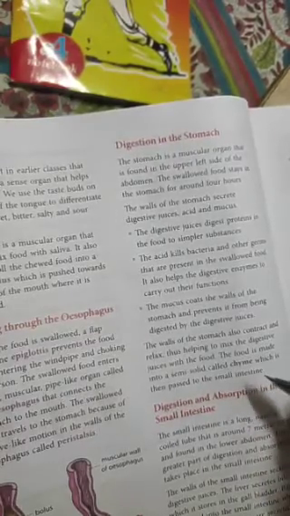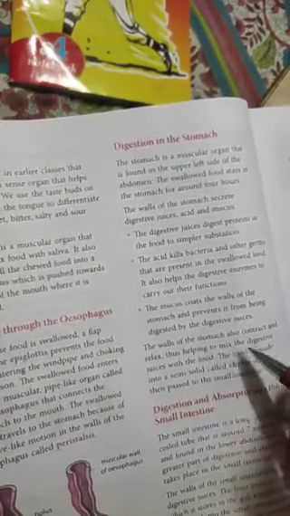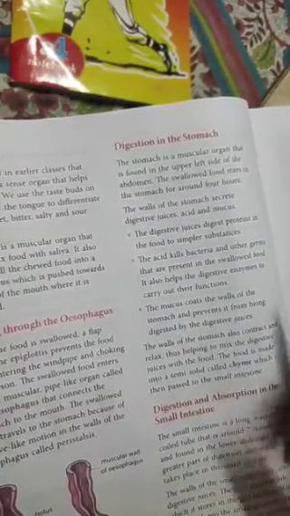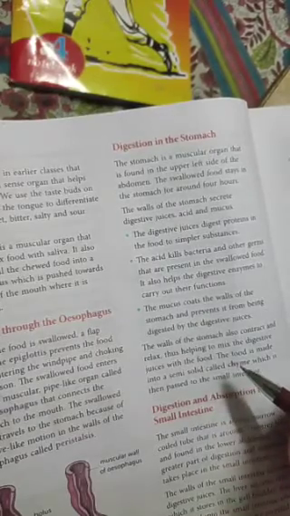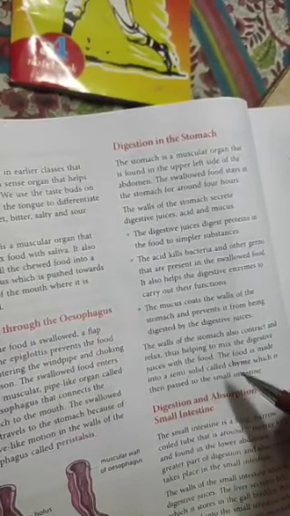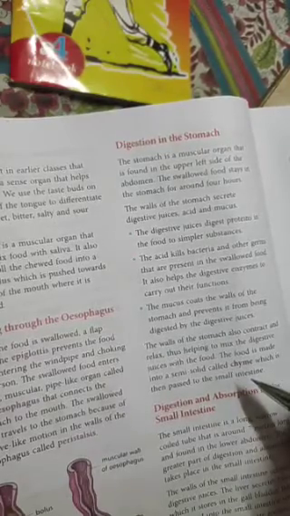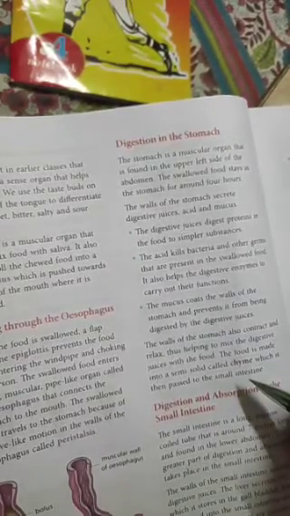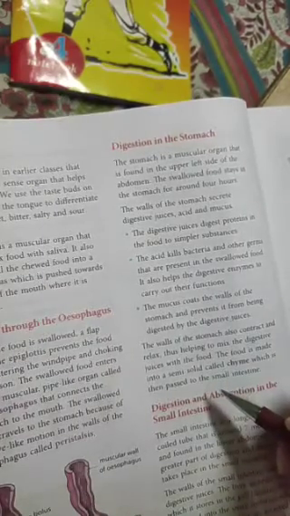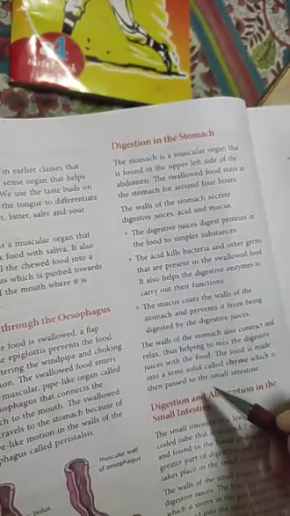So the wall of the stomach also contracts and relaxes, thus helping to mix the digestive juice with the food. The food is made into a semi-solid called chyme. So when the food is broken down into simple substances and mixed with the digestive juice, it makes a semi-solid. That means neither completely solid nor completely liquid. This is known as chyme, which is then passed into the small intestine.